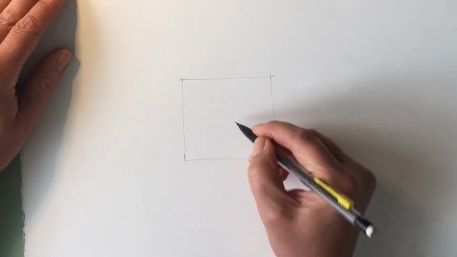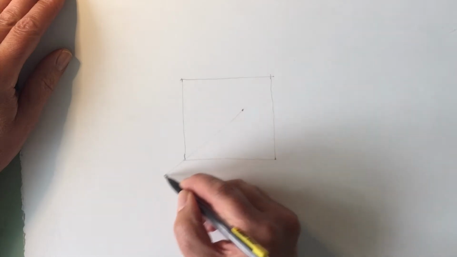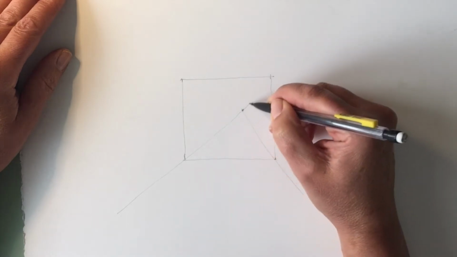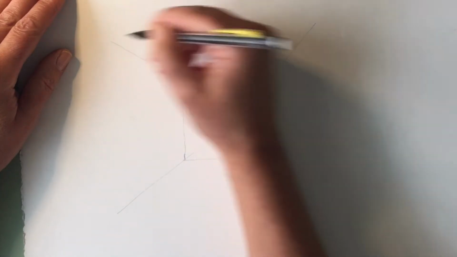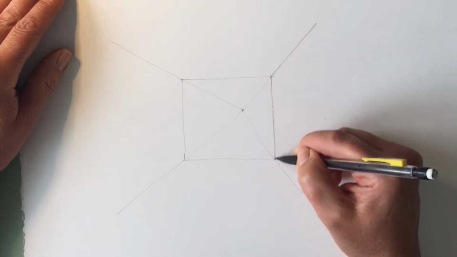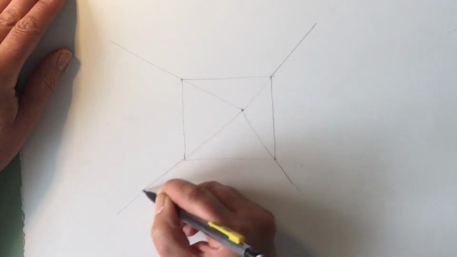And now what I'm going to do is put a vanishing point somewhere in there on that rear wall. And just like you did with the cube, we're going to vanish out. And instead what I'm going to create is a room or a volume in which to design something.